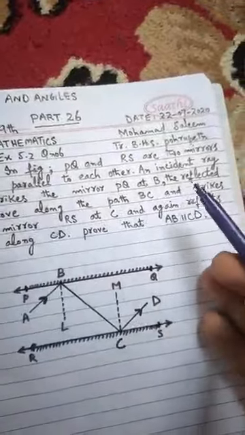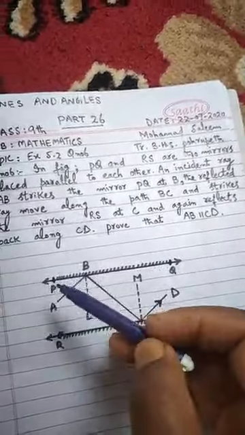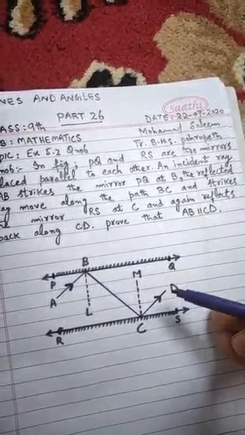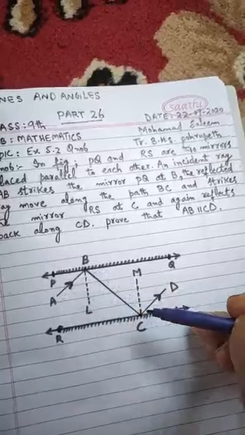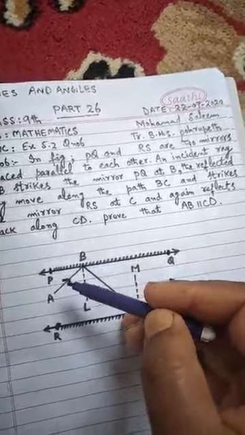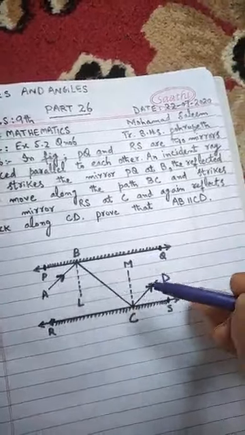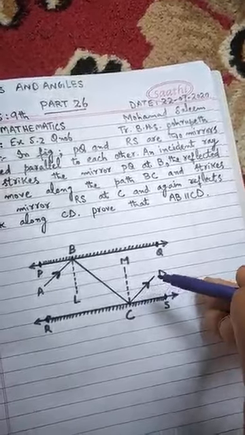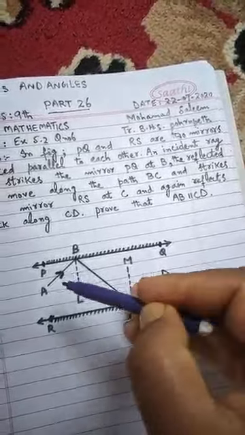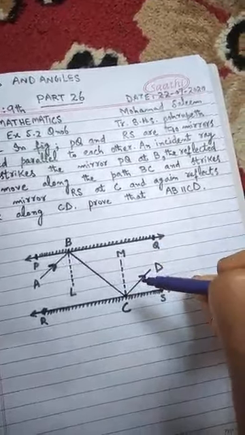All this is written here. Prove that AB is parallel to CD. We have to prove that AB is parallel to CD. This incident ray that struck the mirror PQ is parallel to this reflected ray CD. This line and this line. We need to prove that these are parallel.